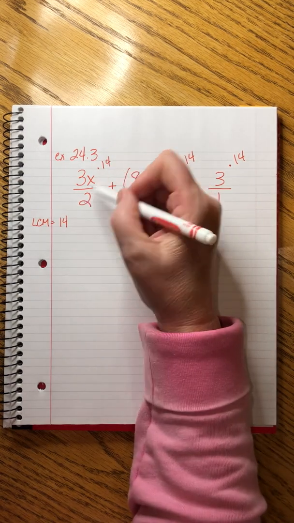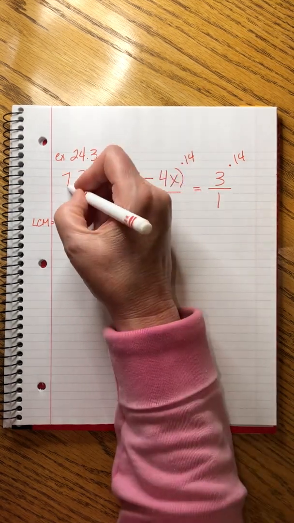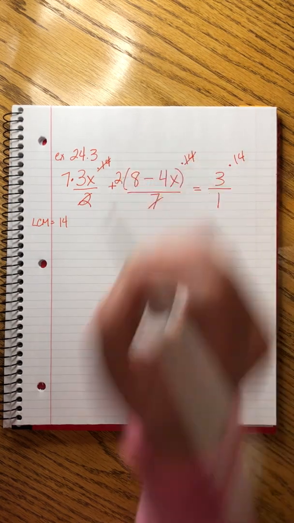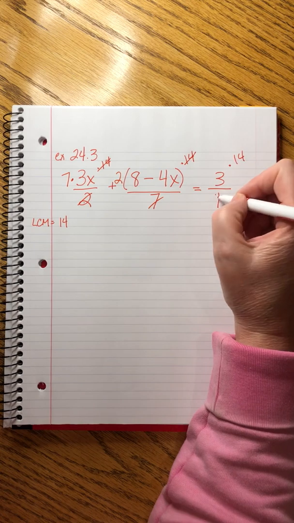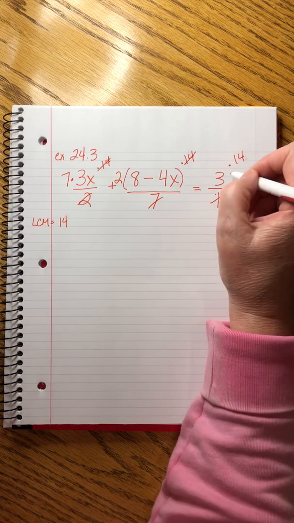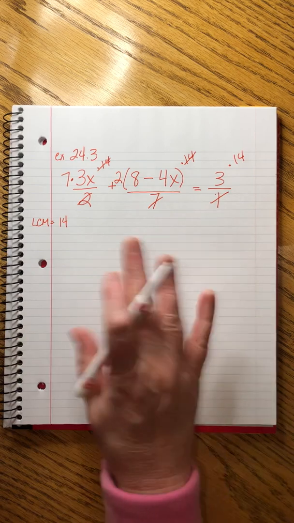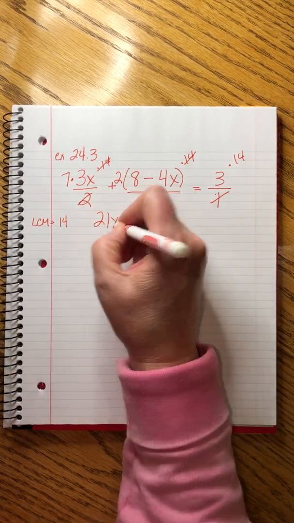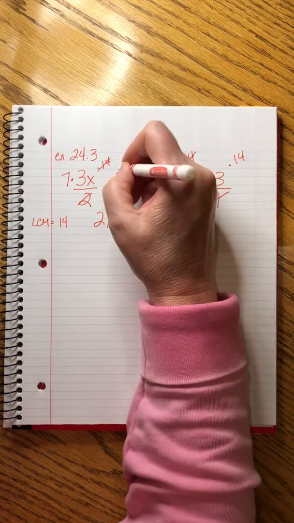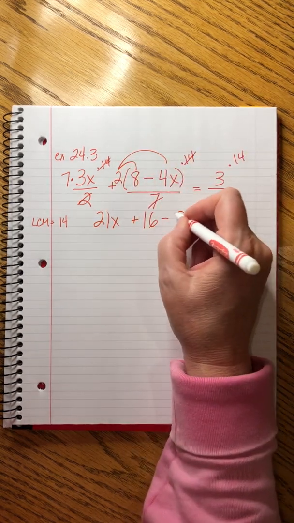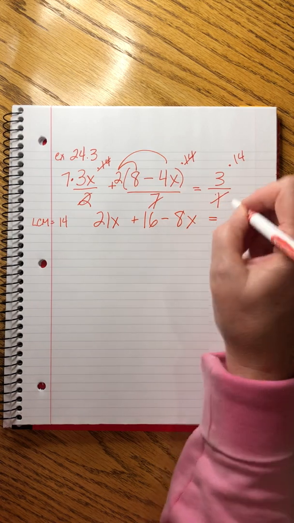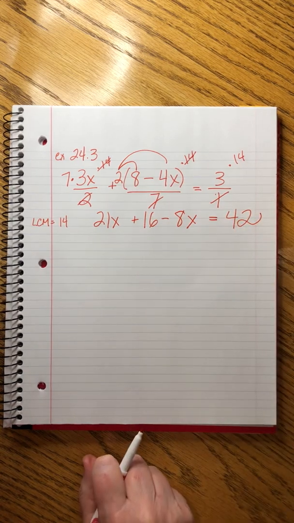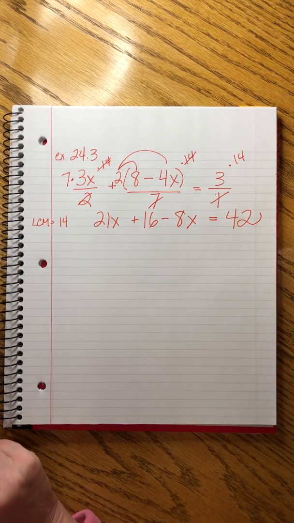All right, these two cancel to be 7. These two cancel to be 2. And this one, it's just a 1, so I can cross it out, but I'm just going to multiply 3 times 14 so that I don't have to change that. All right, so I'm going to get, ready, 21x plus 16 minus 8x equals, that would be 42. It's a very fancy 2, a frilly 2.